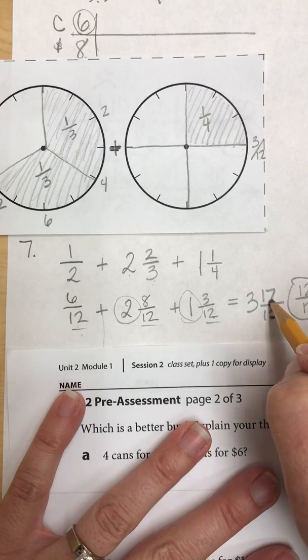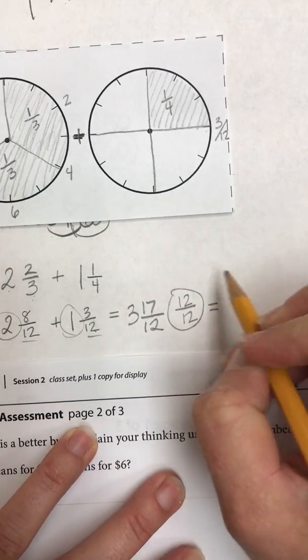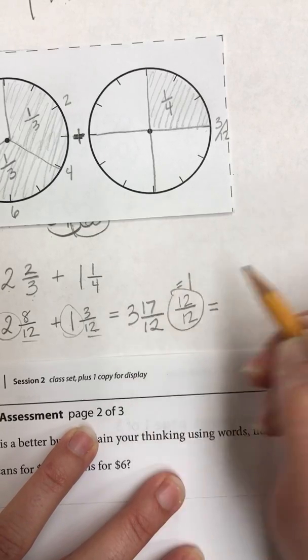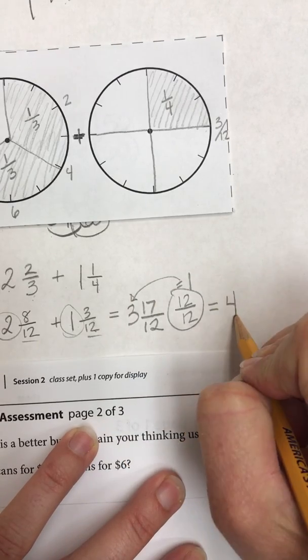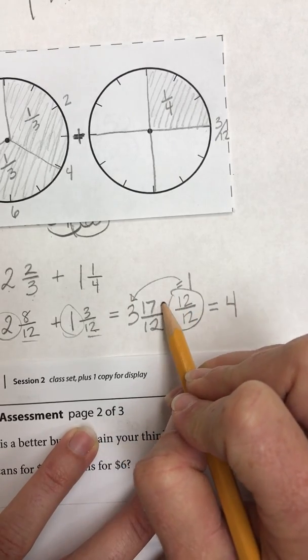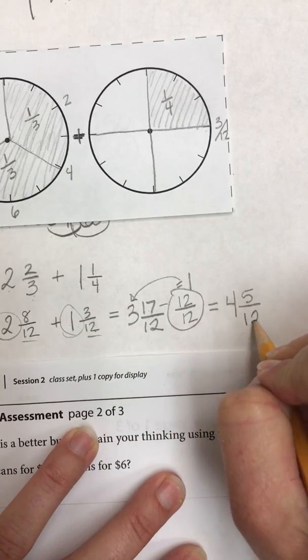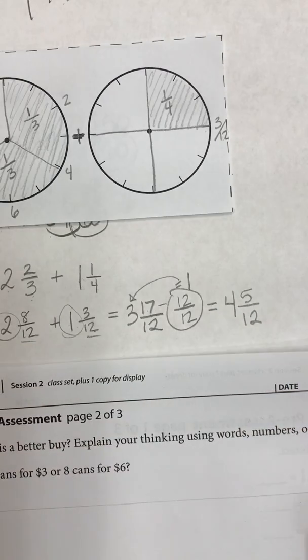So if I take 12/12 out of here, I now would have to take my 12/12 out, which is the same thing as 1 whole, and add it to my 3, so I would now have 4. And if I took 12/12 out of here, I would have 5/12 left. So my answer would be 4 5/12.